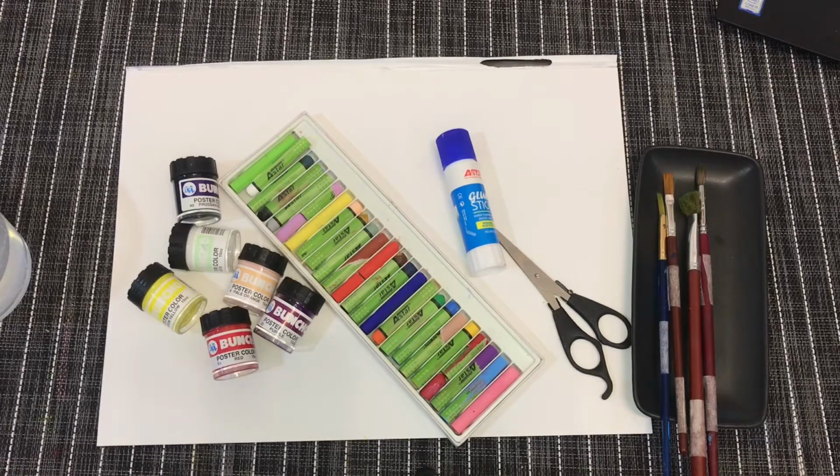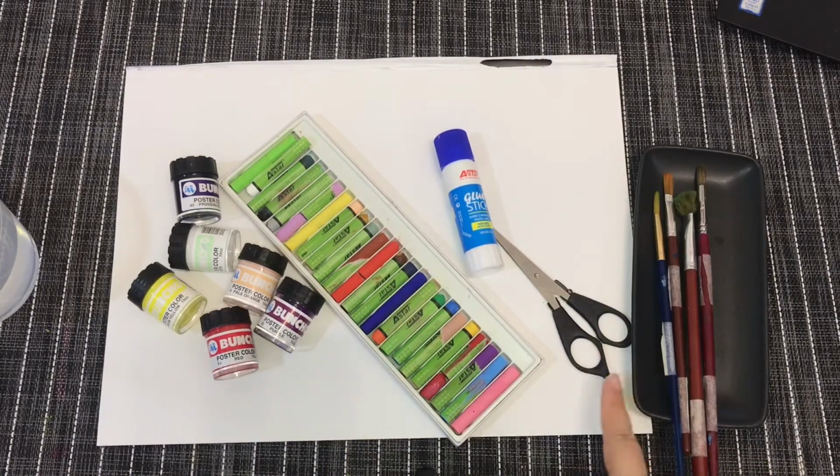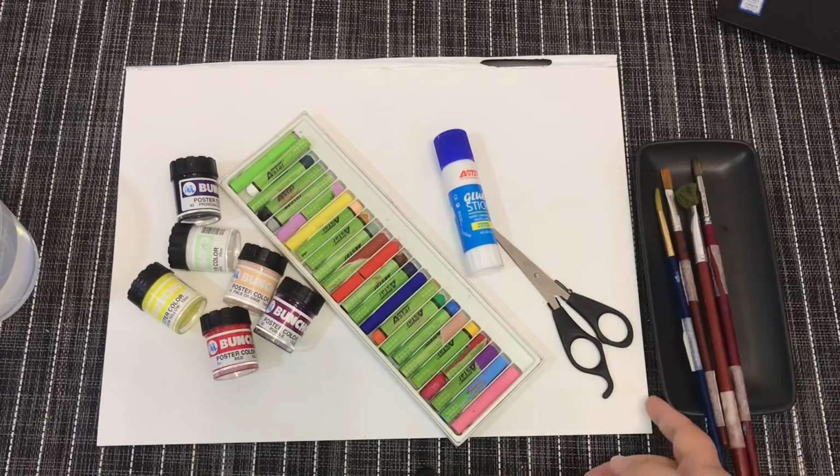Okay, here are all the things that you need. You need a cup of water for you to wash your brushes. You need your watercolors, your crayons, glue, scissors, your brushes, and also some papers. Okay, all right, you can prepare your different papers.